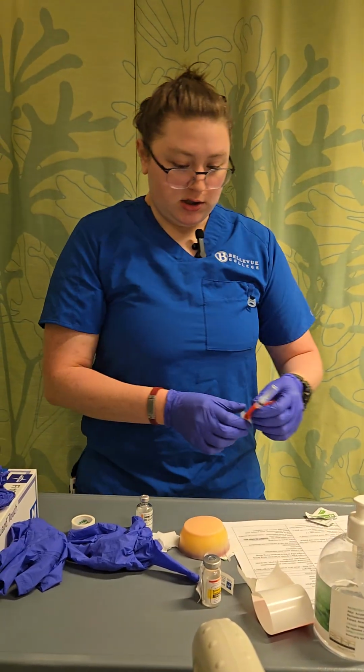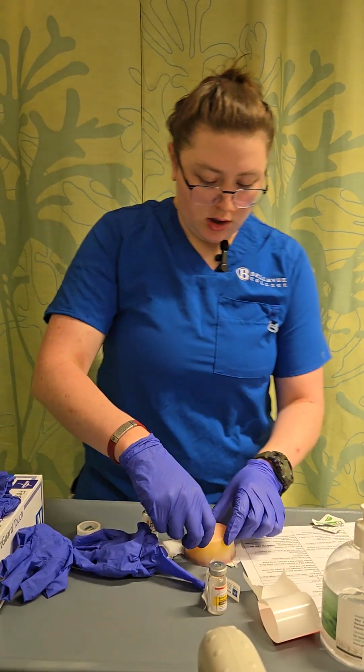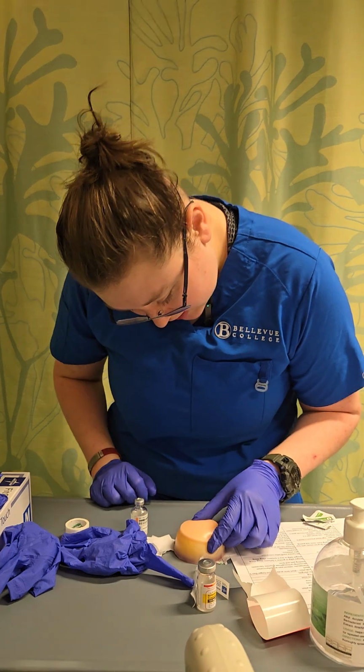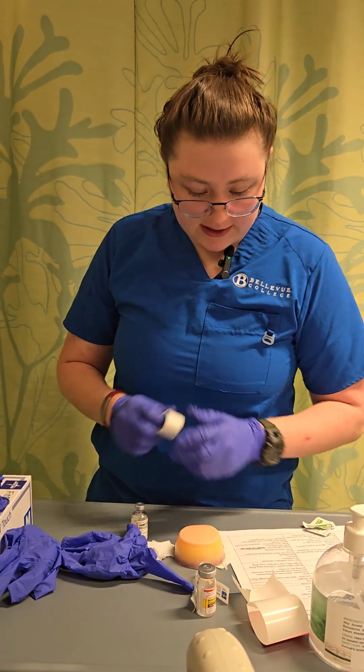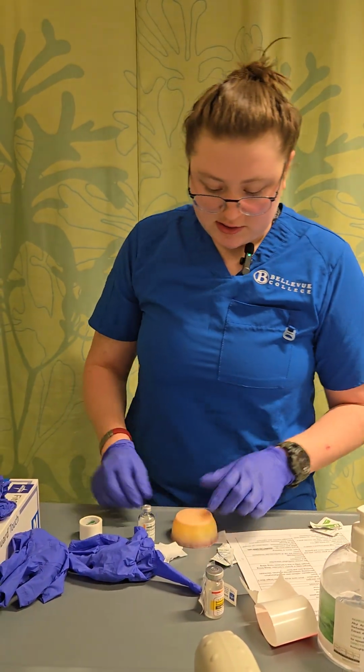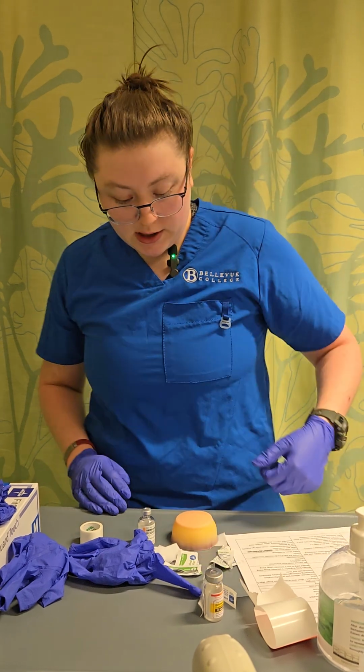And this is immediately going in the sharps. Okay. Rub. Make sure that this is not bleeding. This is good. If I need to, I could apply a Band-Aid. Doesn't look like the patient needs to at this time, which is great.